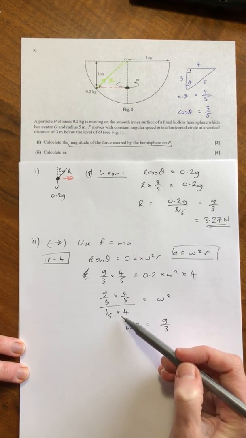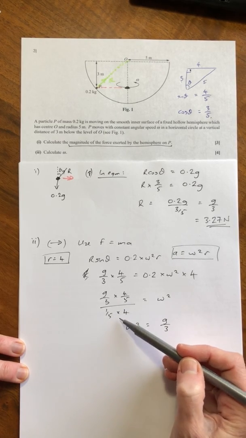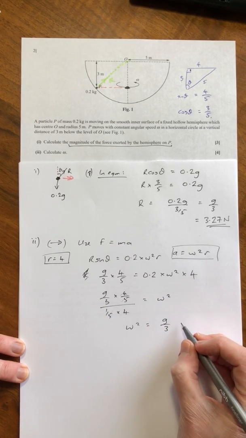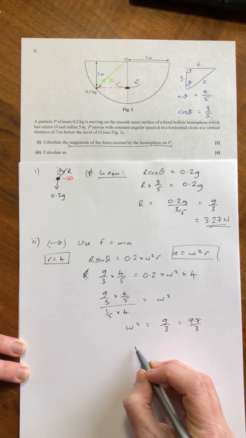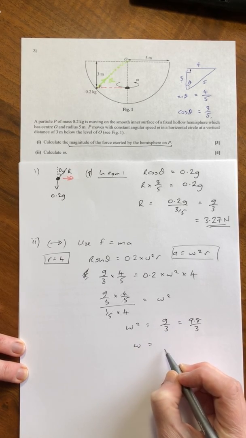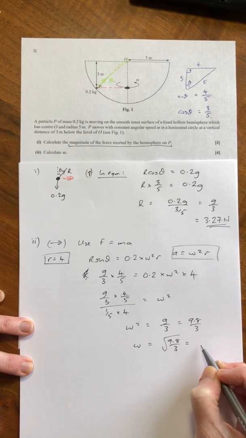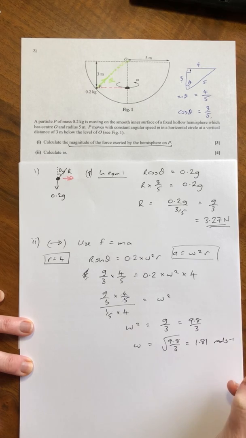Again, the 4s cancel, the 5ths cancel. So that would go, that would go, that would go, and you'd just be left with g over 3. 9.8 over 3, so it means that omega is equal to the square root of 9.8 over 3, 1.81 radians per second.